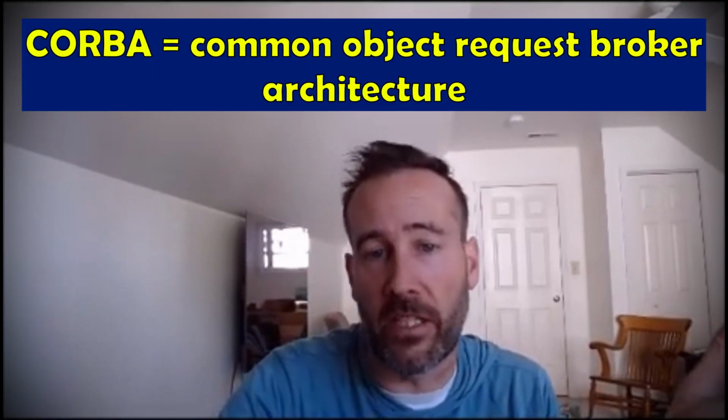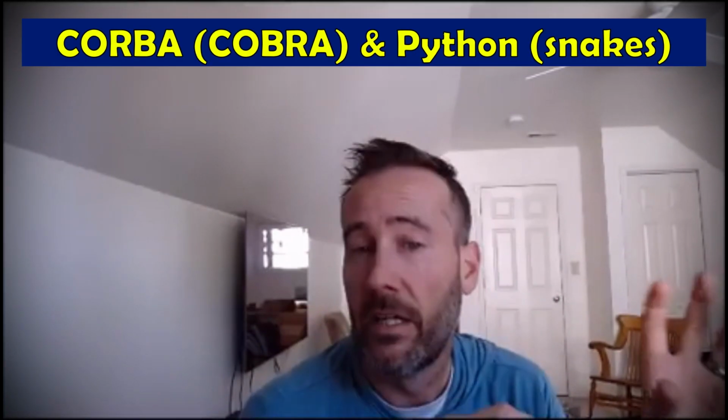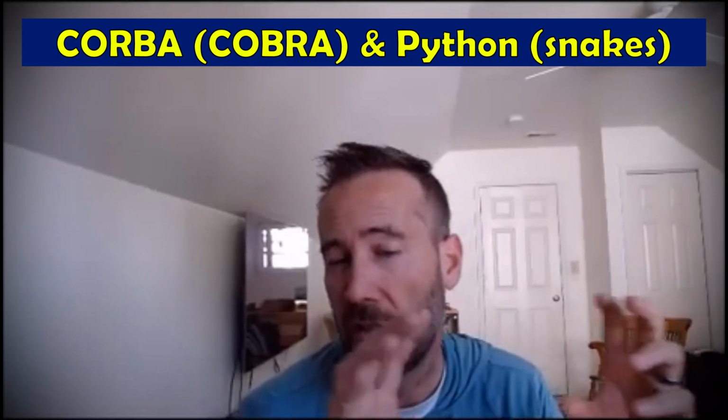CORBA is the Common Object Request Broker Architecture. It's interoperability between hardware and software. So if you had a piece of hardware and you wanted to create a piece of software to interact with it, what would you probably use? Most software developers would probably just use Python because it's quick and easy, easy to understand, relatively universal, not a niche market. So a lot of people use Python to interact with hardware. CORBA deals with both hardware and software. So does Python. So that's my connection there.